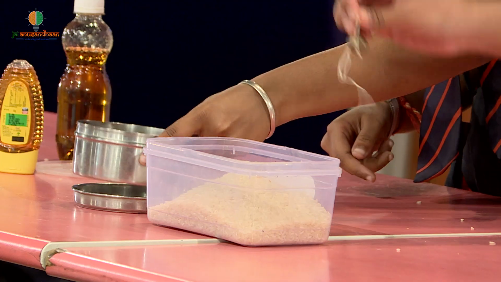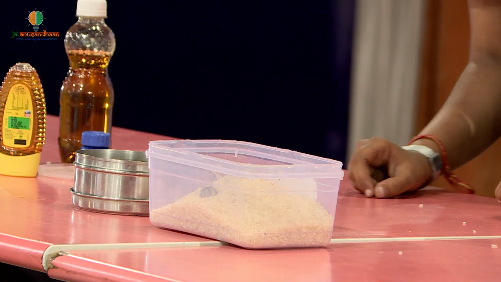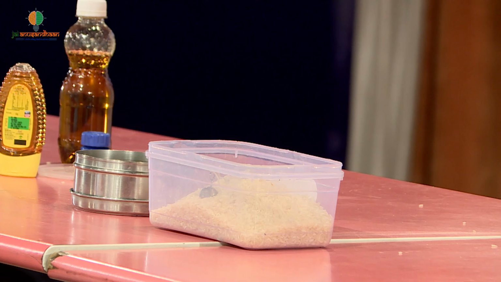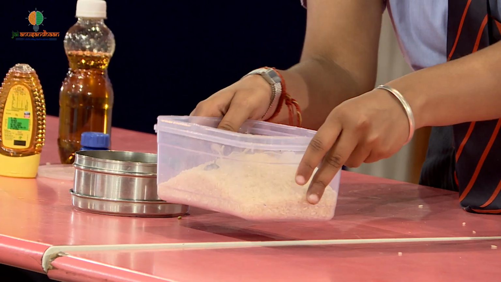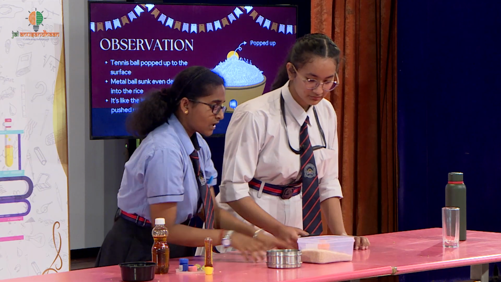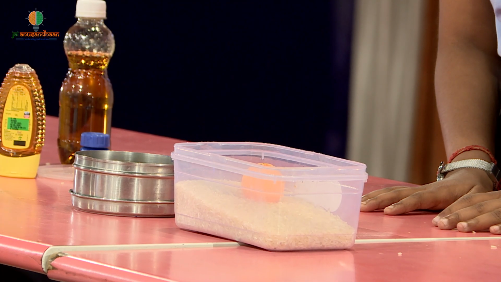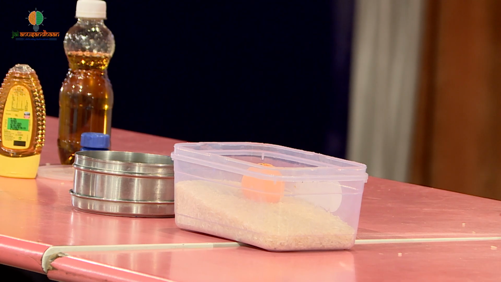We're going to place that metal ball on top of the rice. Okay, we'll shake the container and observe what happens next. Look at that. The tennis ball has risen up to the surface, and the metal ball has sunk even deeper into the rice.